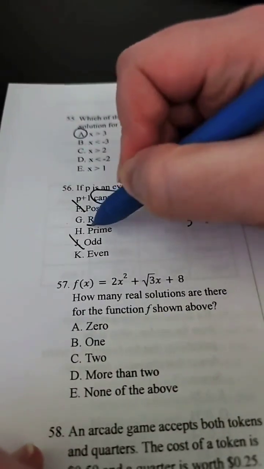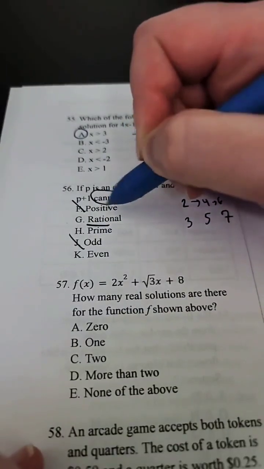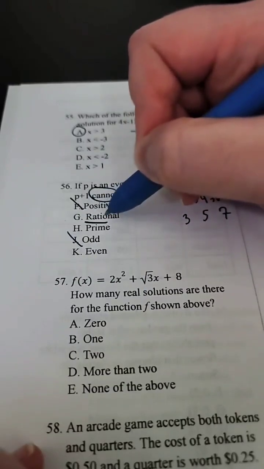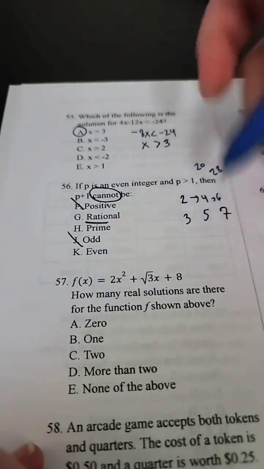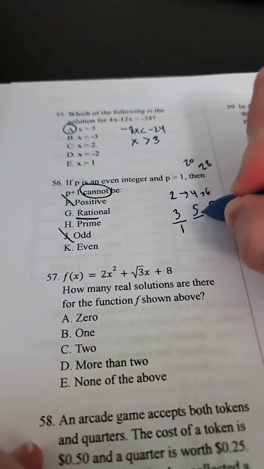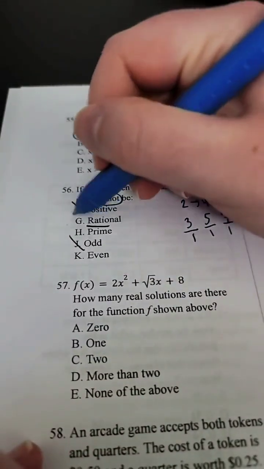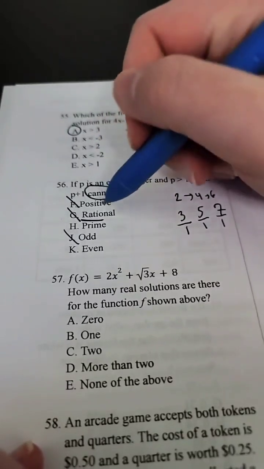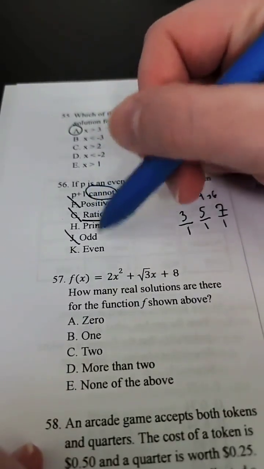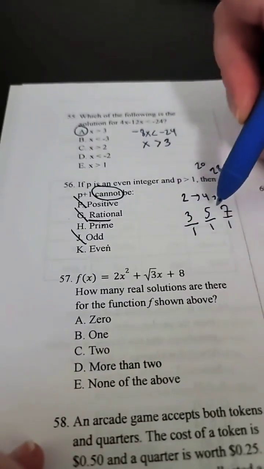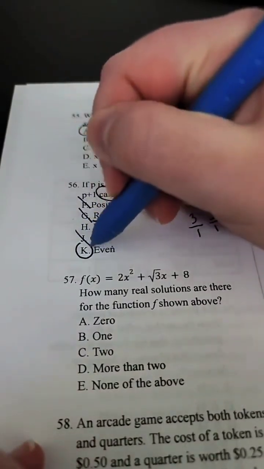Rational numbers, the way to remember this is that I remember rational and ratio. Rational numbers you can make a ratio out of, which is another way to say fraction. We could technically make a fraction out of all these, like we could say over 1. So these are all rational, so I wouldn't pick that. And then we have prime and we have even numbers. So these are all odd numbers. They're not any even numbers, so it would have to be that one.